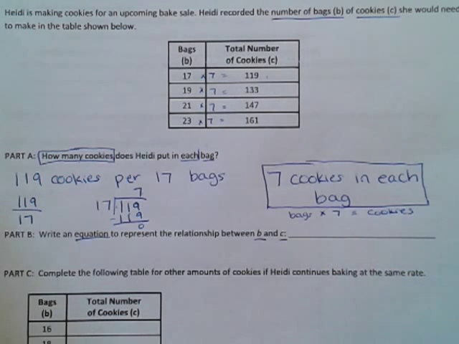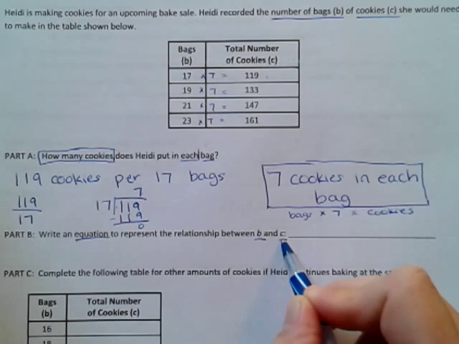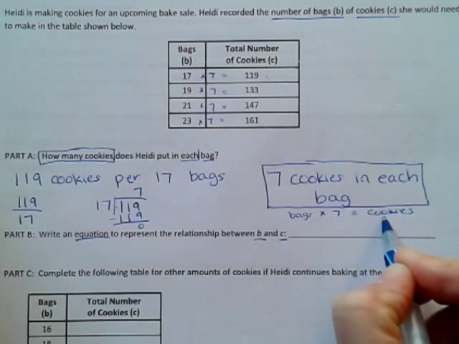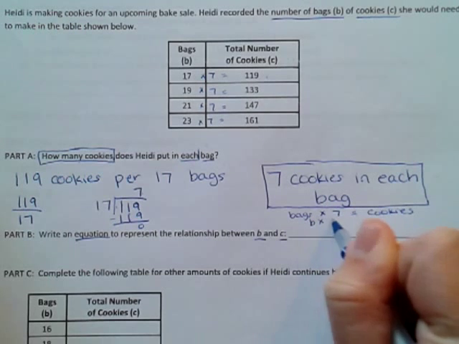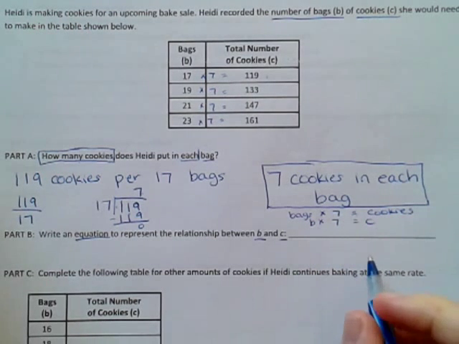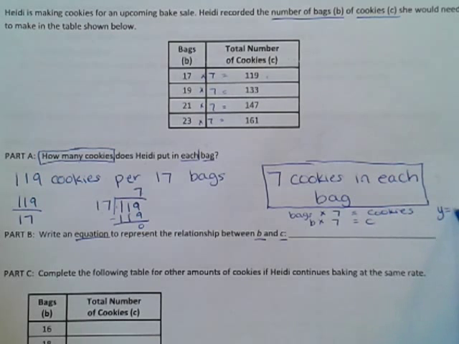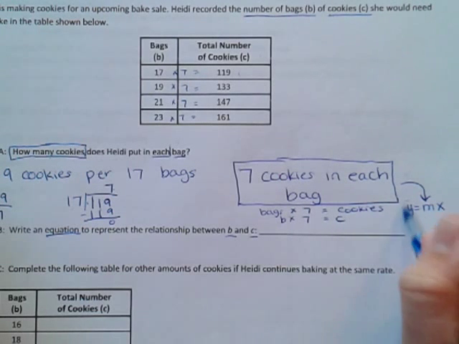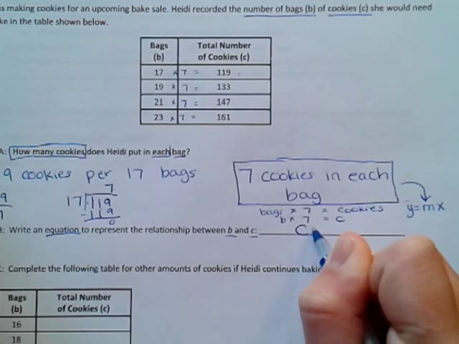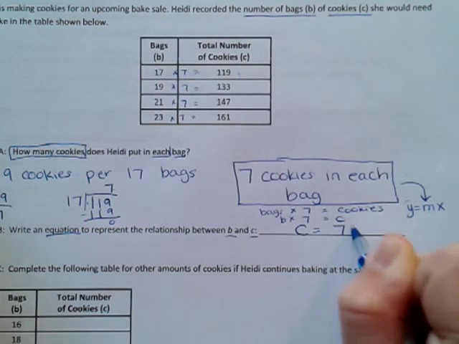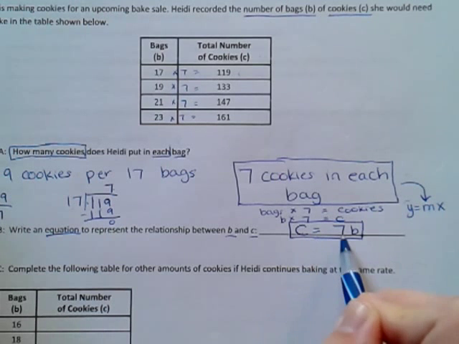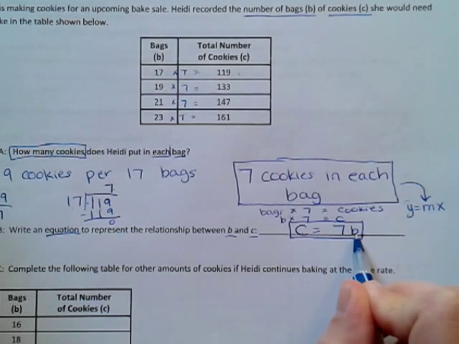But we don't usually write equations that way. The way we want to write this is to use the variables. So instead of bags times 7, I would write B times 7 equals C. B times 7 equals C. And we want to put it, remember, in the form of y equals mx. M is going to be our unit rate. So I'll write my y in this case is C. So I have C equals 7 times B. So here's my equation. The number of cookies equals 7, there's invisible times, the number of bags.